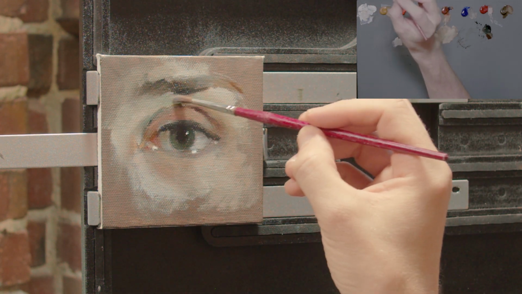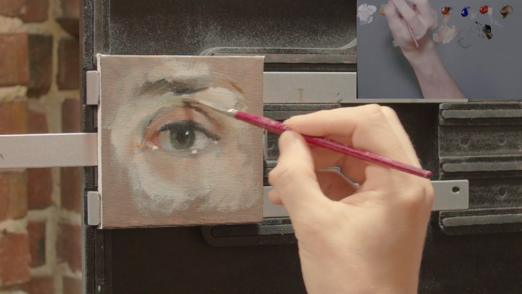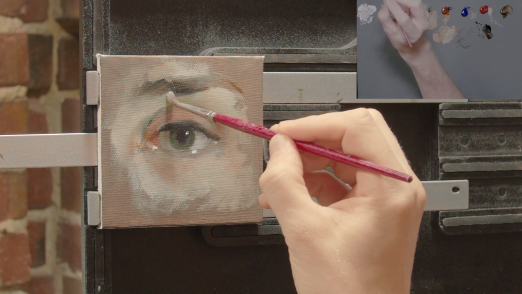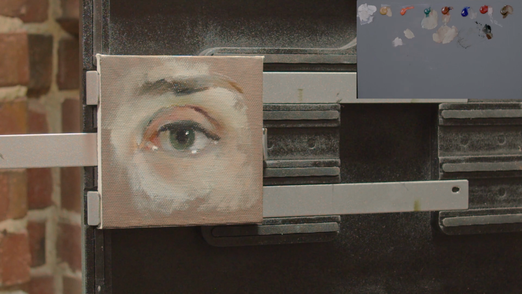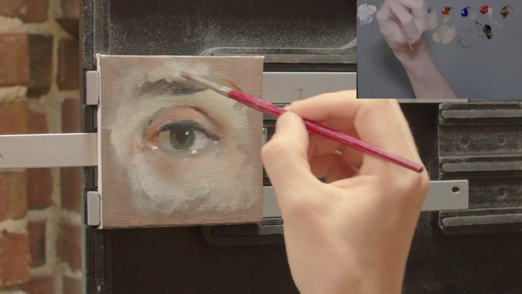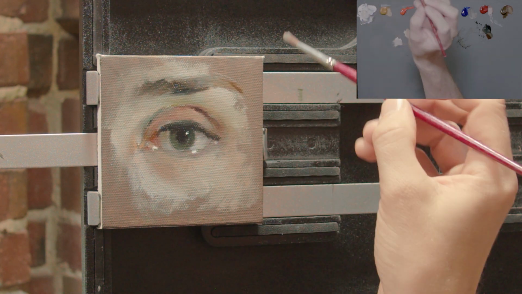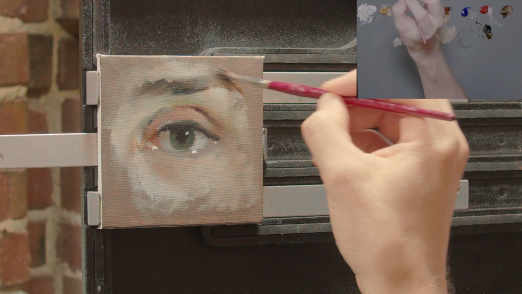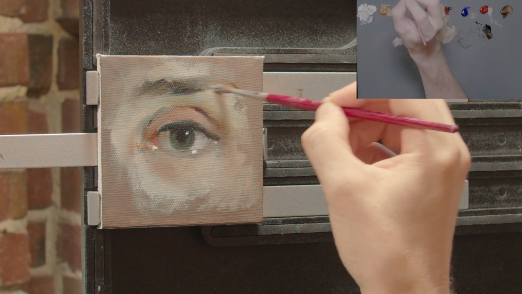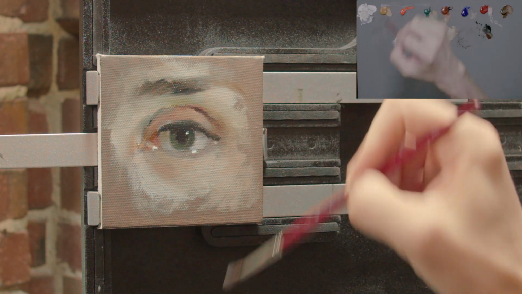And when you're doing hair, even in this case, the eyebrow, it's good to keep it loose chunks of color, a little brush strokey, but not exact. Again, we're not trying to tell the story of every single hair. You're a painter, not a camera.